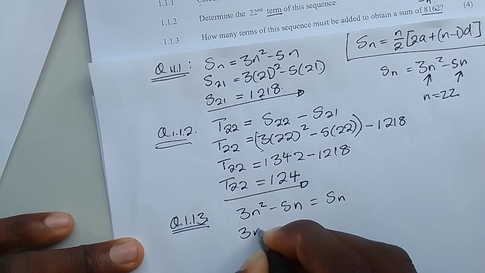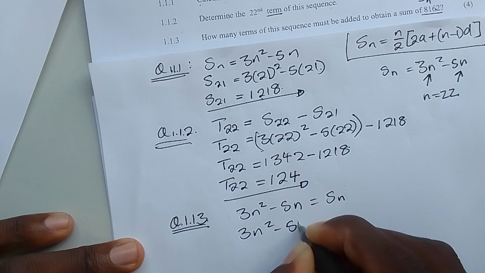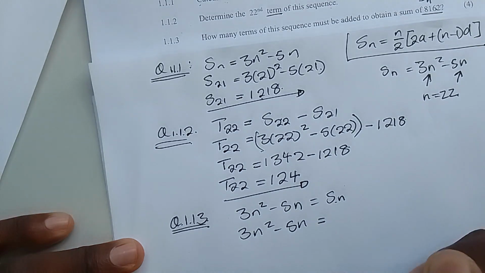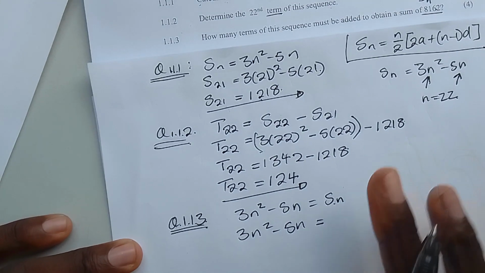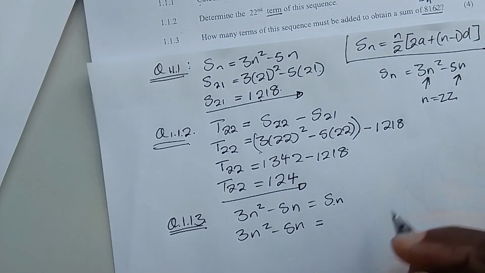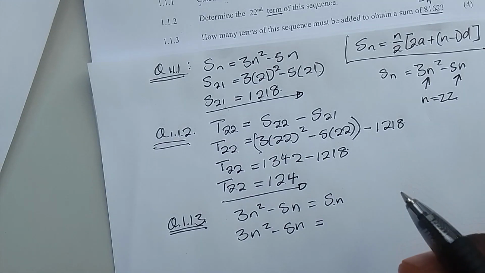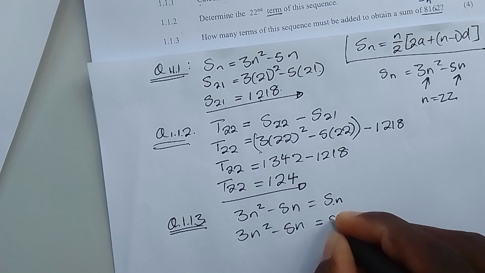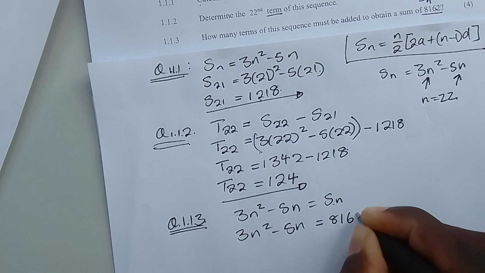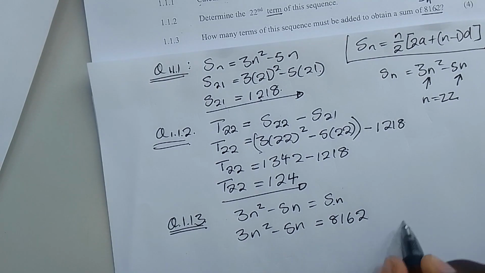Now we substitute in the place of SN, we put 8162, because that is the sum, that is the answer. And then we solve for n.